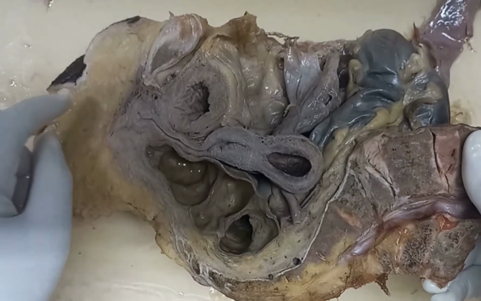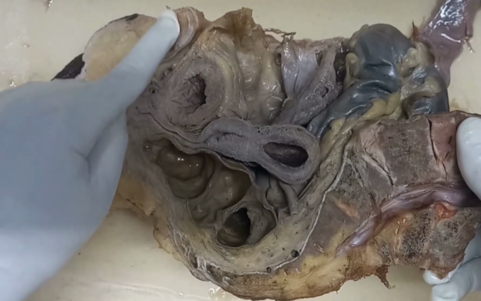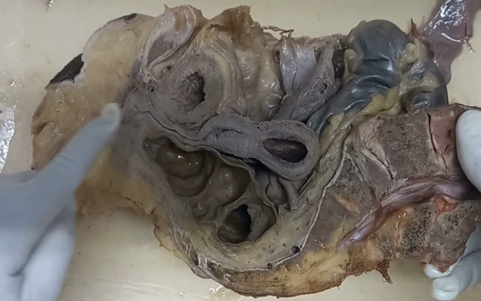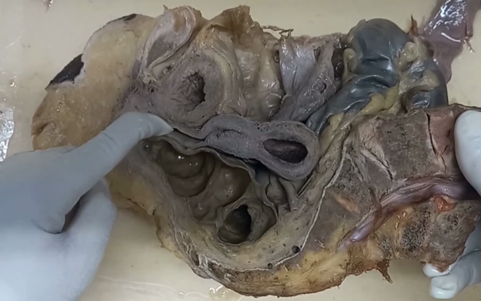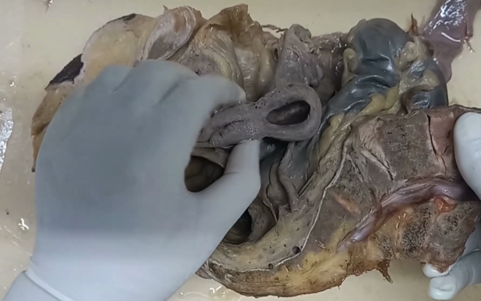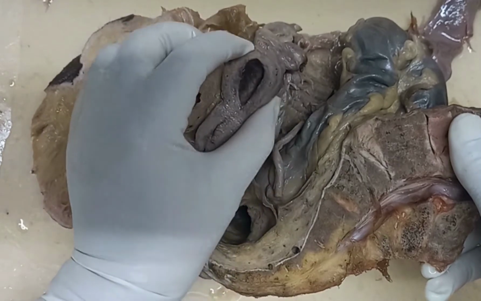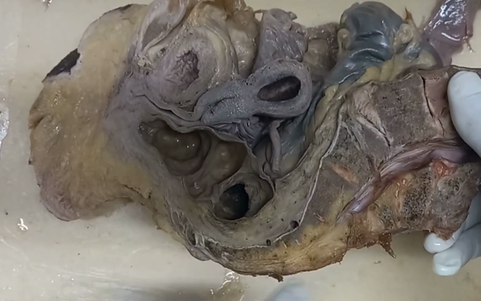of this specimen. This is the pubic symphysis, this is the urinary bladder, this is the vagina, this is the cervix, and this is the uterus. The rectum is here.